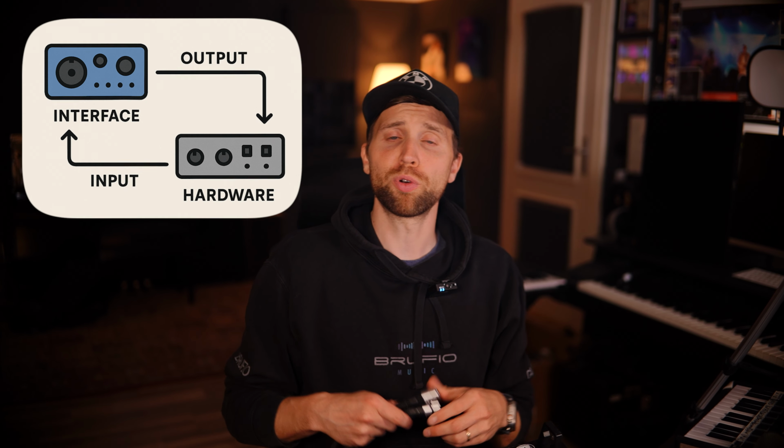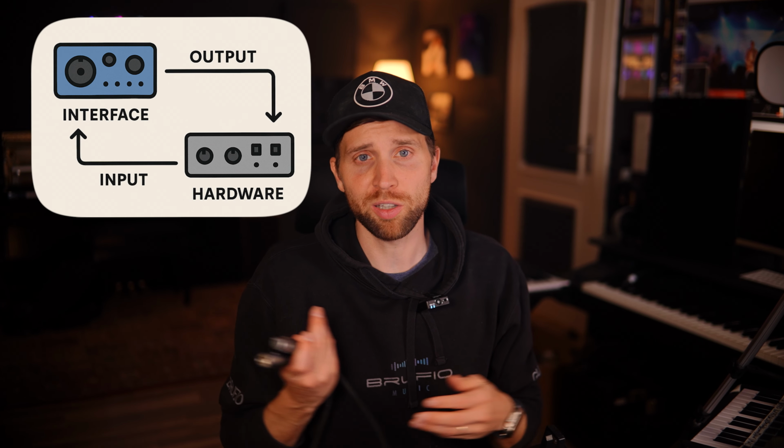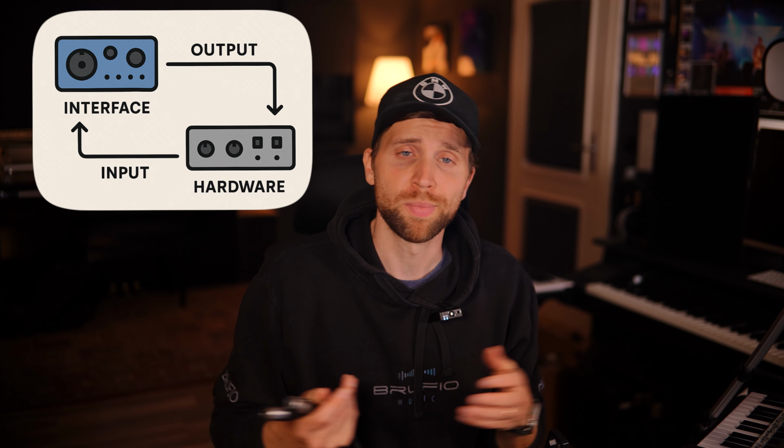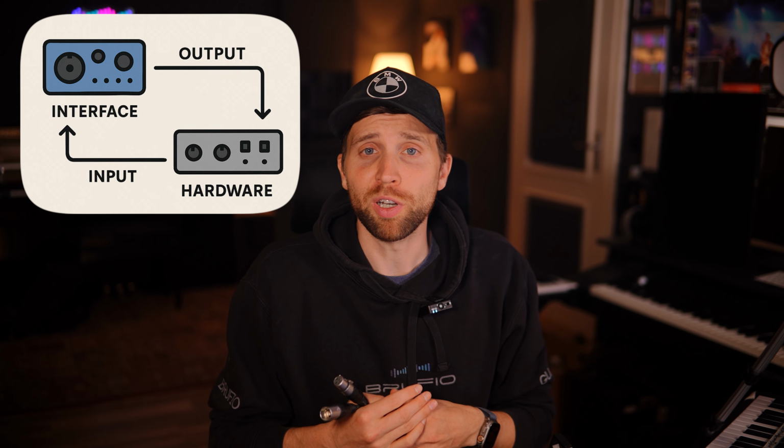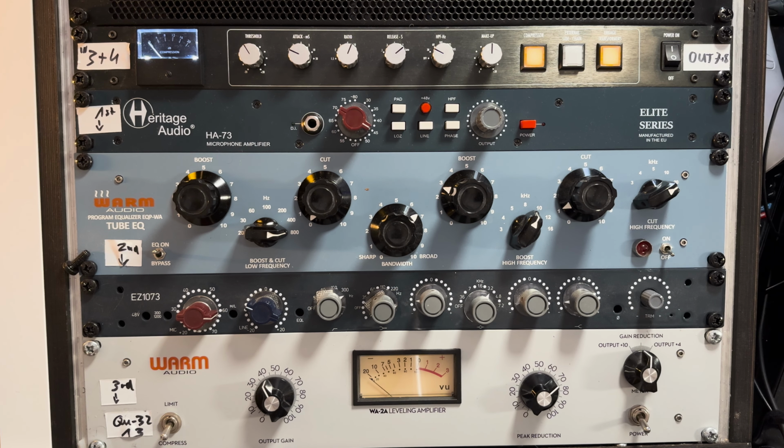So we need to go from the output of the interface into the input of our hardware. And from the output of our hardware back into the input of our interface. So we create this audio loop. In this example, I'm going to use my Warm Audio bus compressor.